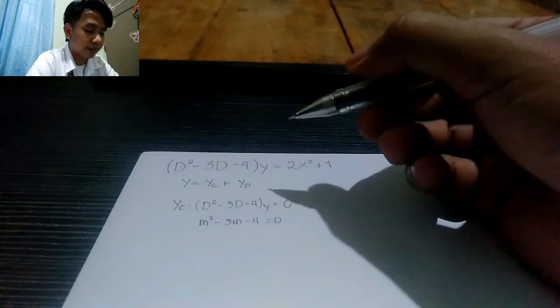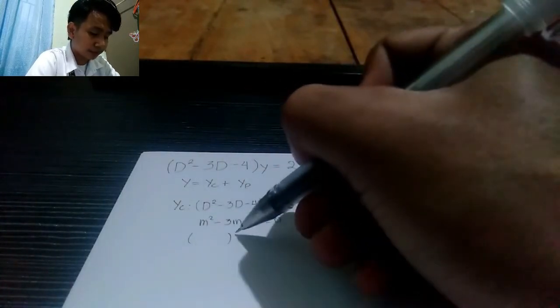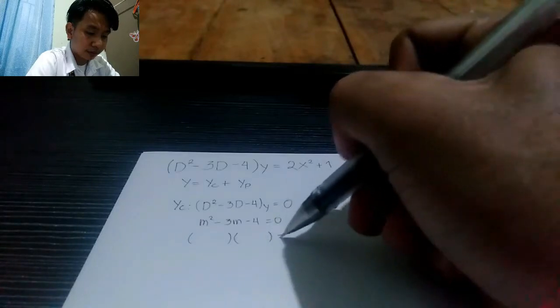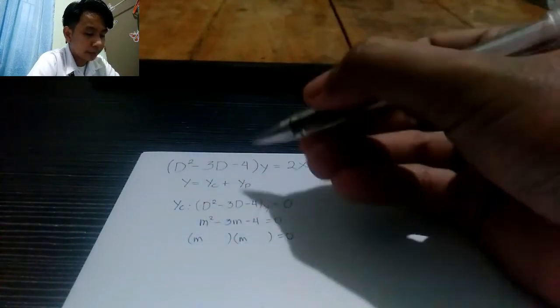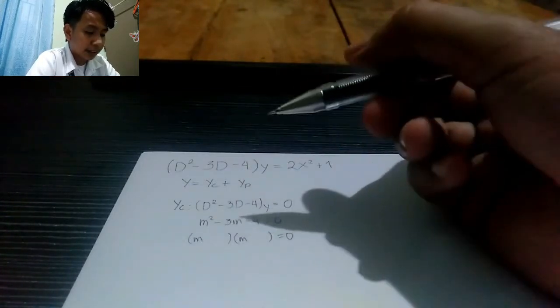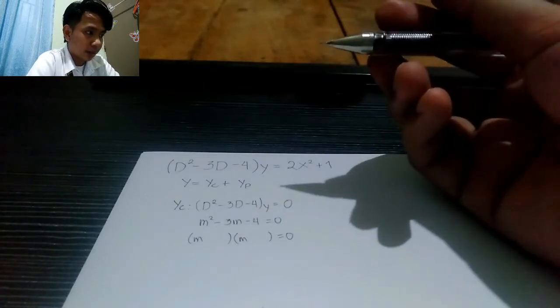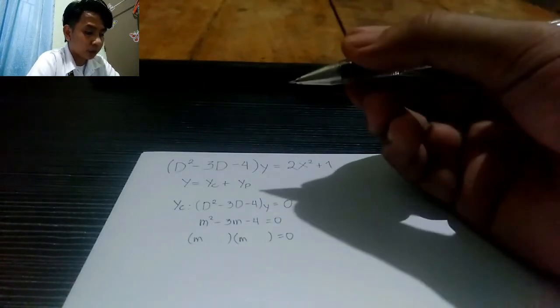Then factor natin yung equation. Here is m. Isip tayo ng number na kapag pinag-multiply ay negative 4, and then pag pinag-plus ay negative 3. Ano ba factors ng negative 4? 2 and negative 2.